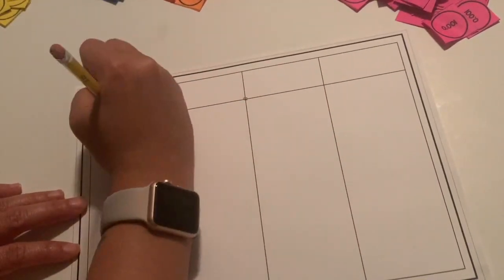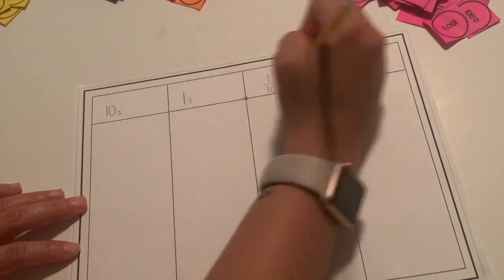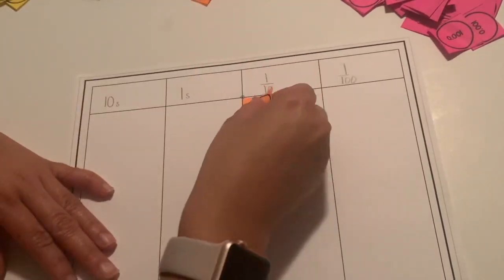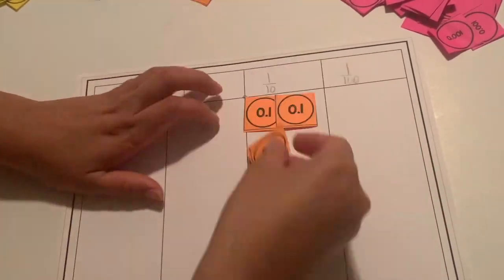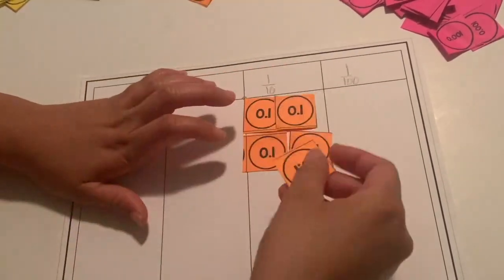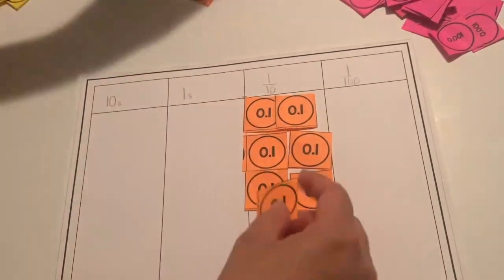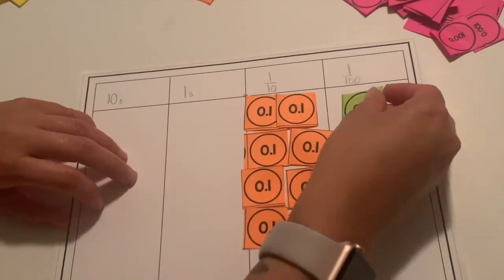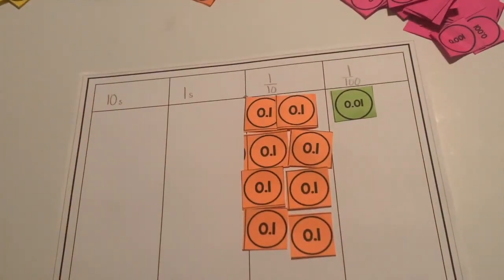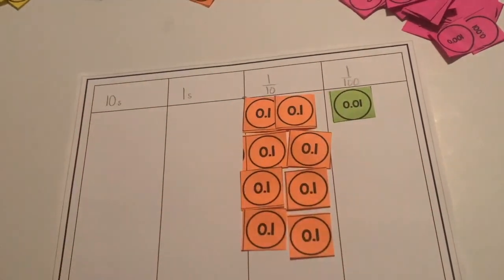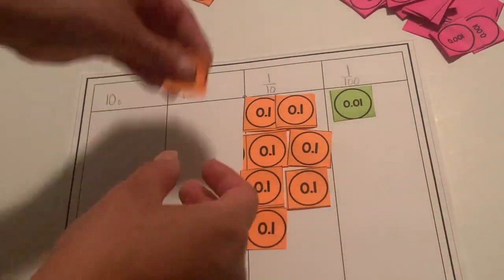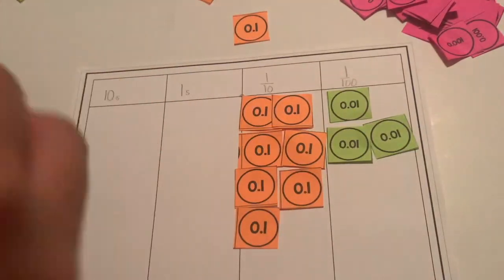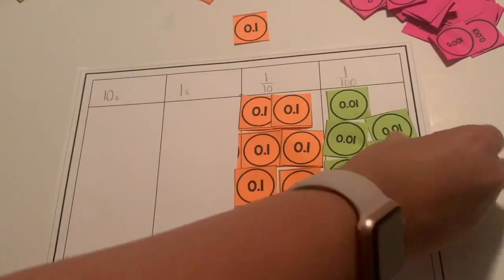Now, I'm going to start by labeling my place value chart. My first number is 81 hundredths. So I'm going to put 8 tenths on my place value chart. And 1 hundredth. Now, I'm going to subtract, so I don't need to make my other number. I see that I have 1 hundredth, so I'm going to rename 1 tenth as 10 hundredths.